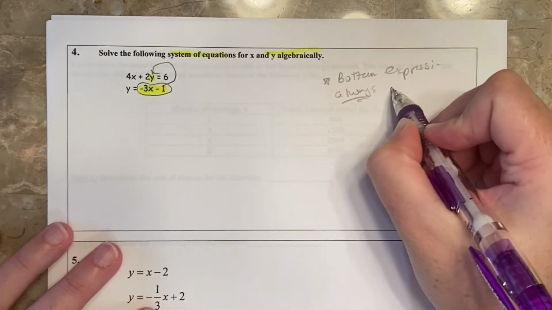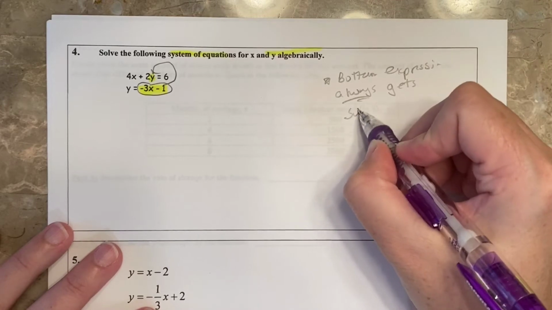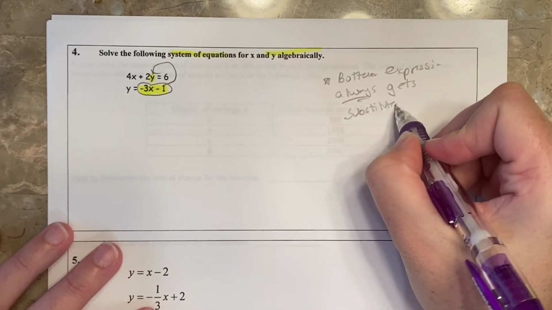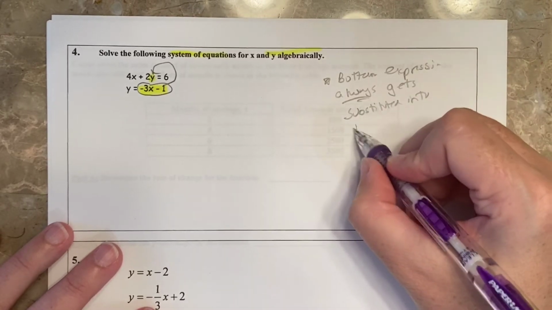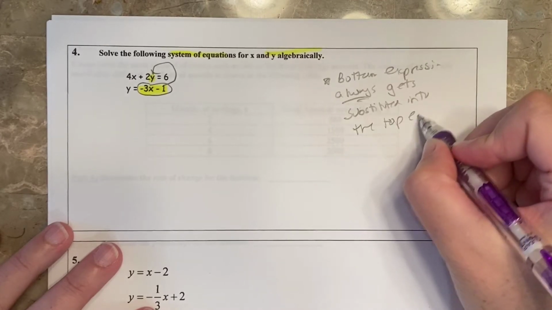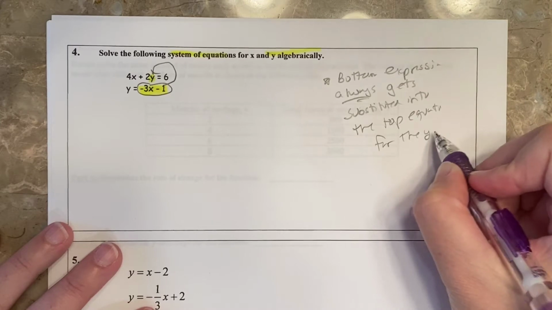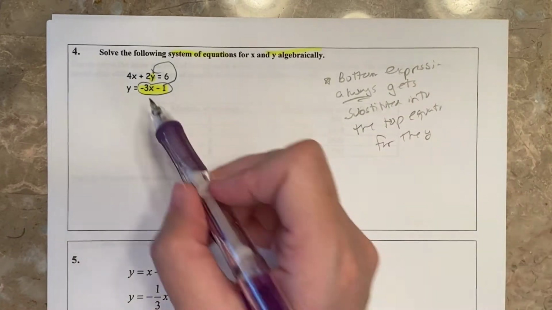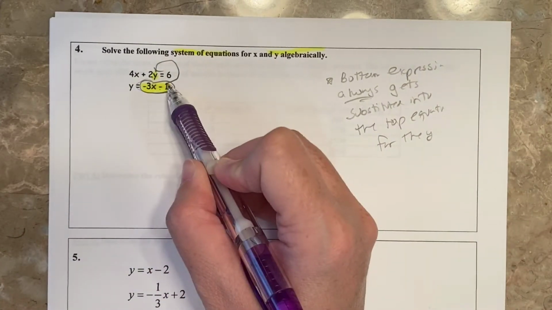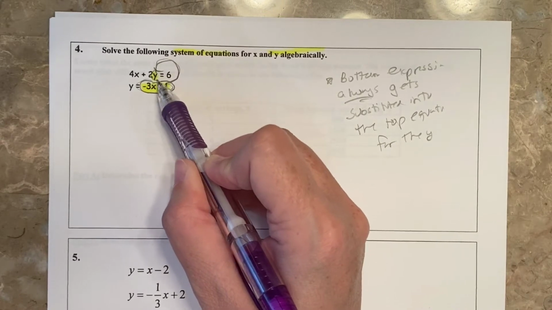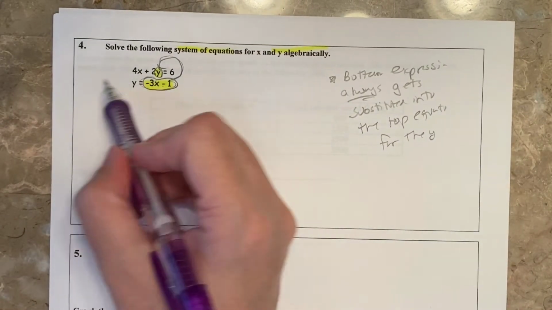always gets substituted into the top equation for the y. Okay, so the bottom expression gets substituted into the top one in place of y. Okay, so here we go.